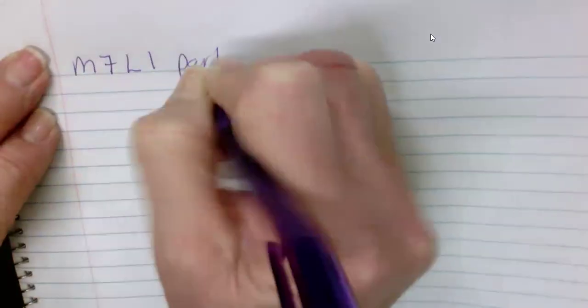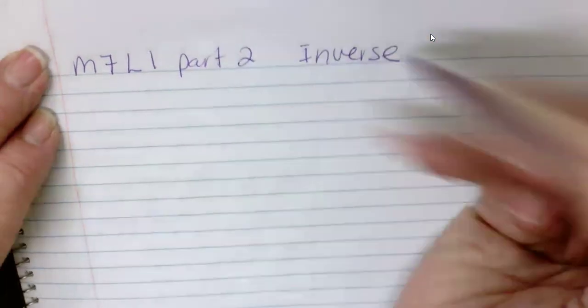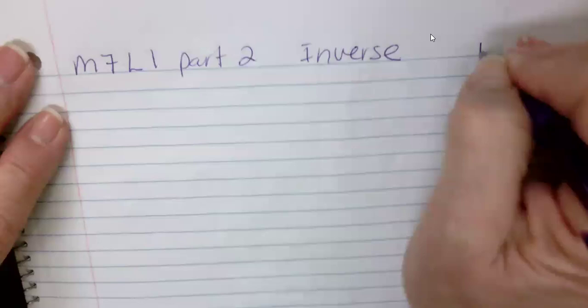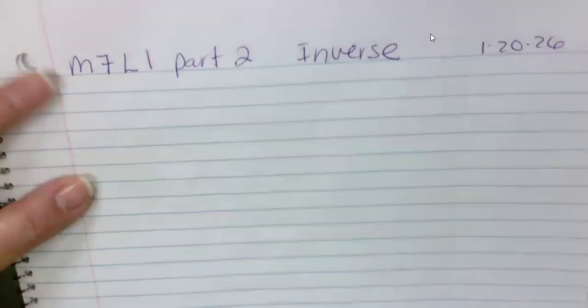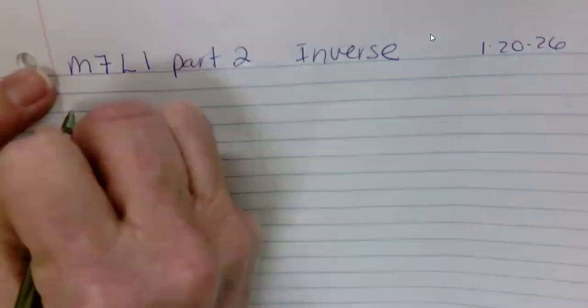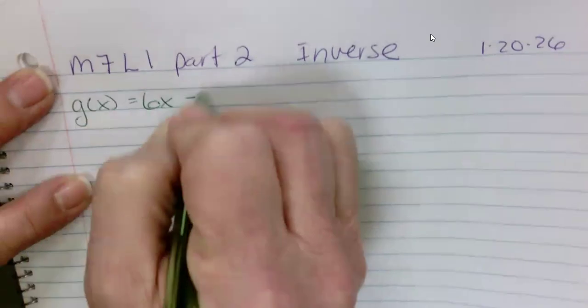All right, so we've got Module 7, Lesson 1, Part 2, Inverse. Right? And today is the 20th of January, 2026. All right, so we're going to start with the problem, which is g of x equals 6x minus 1/2.